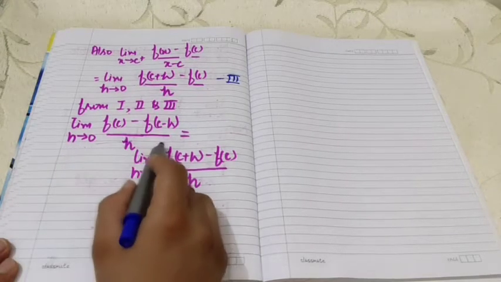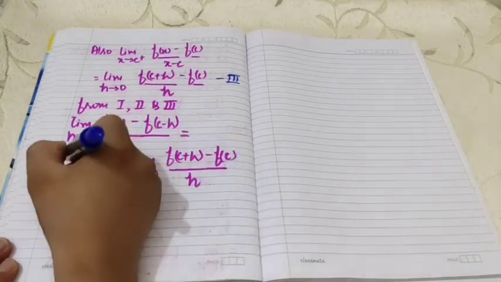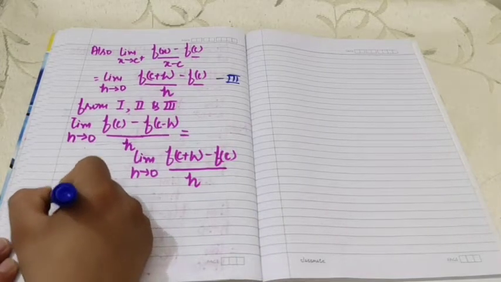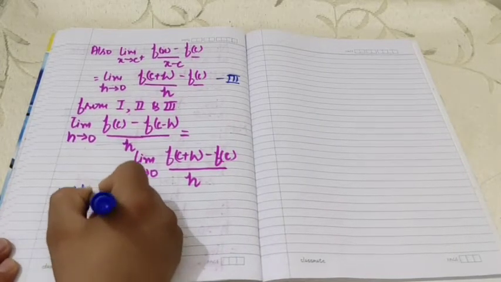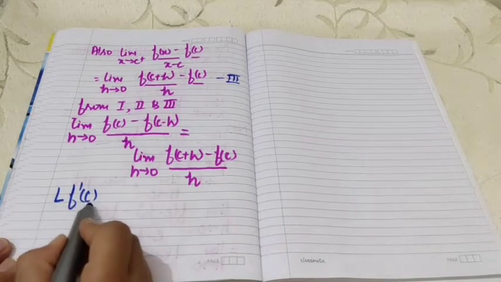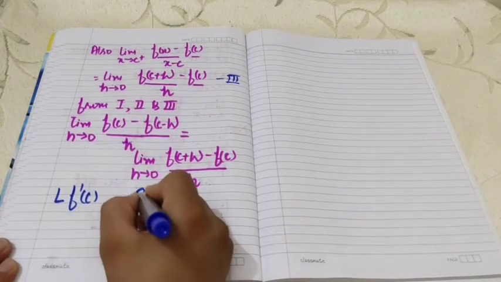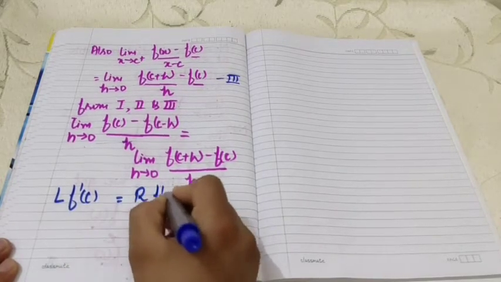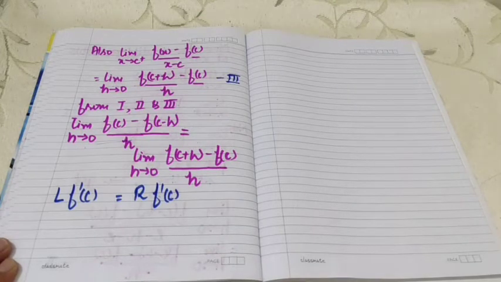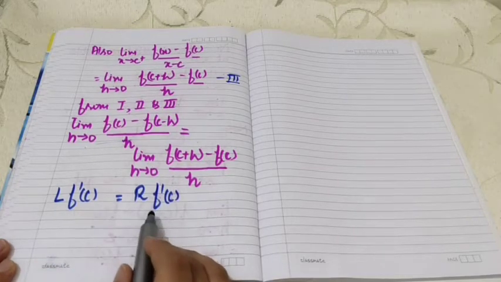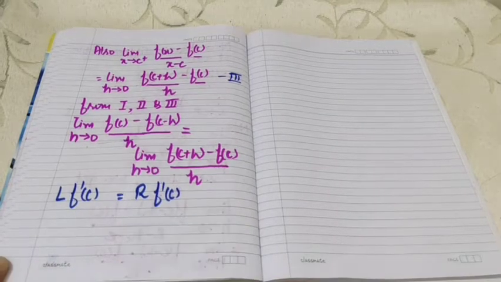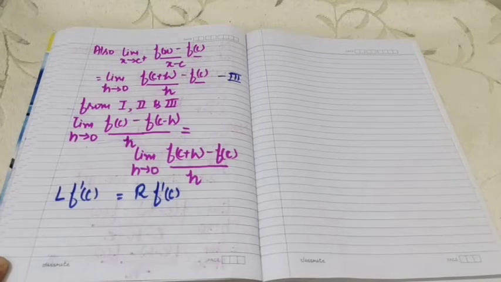The value of this left limit is what we call the left hand derivative and is denoted by Lf'(c), left hand derivative of the function at c, and this value of the right limit is what we call the right hand derivative of the function at c. So we can conclude that a function f is said to be differentiable at x equals c if its left hand derivative is equal to its right hand derivative. Now let us try to understand the geometric meaning of the same.